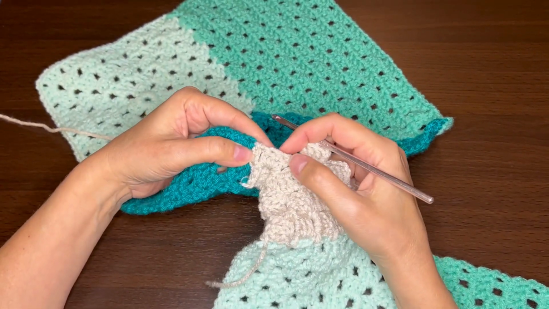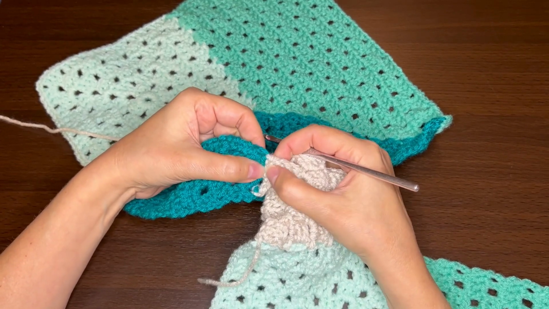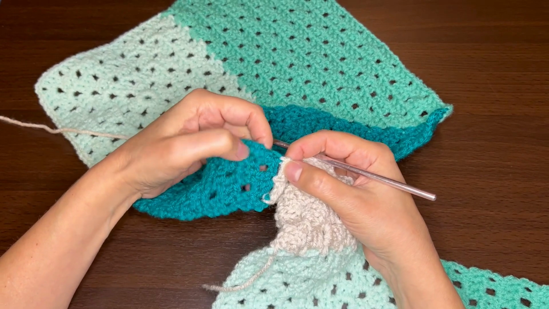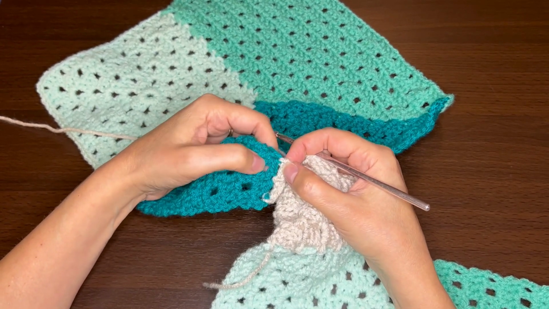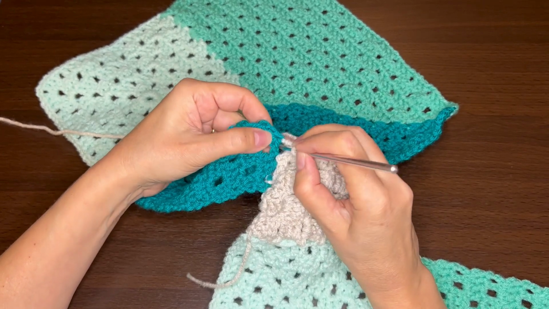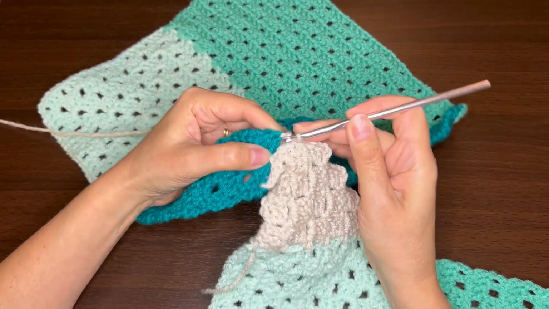So you can see here we have our 3 double crochets, we have our chain 3. So you want to kind of create a gap here between the chain 3 and the other square, the other granny square, and we're going to slip stitch just in that gap.